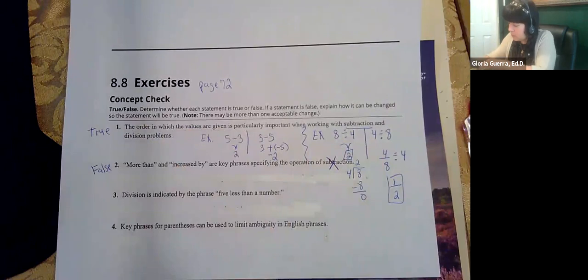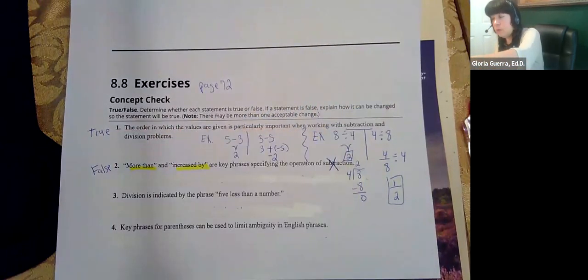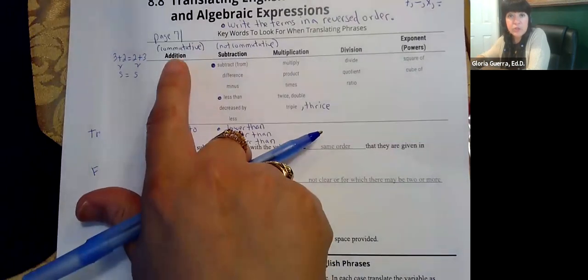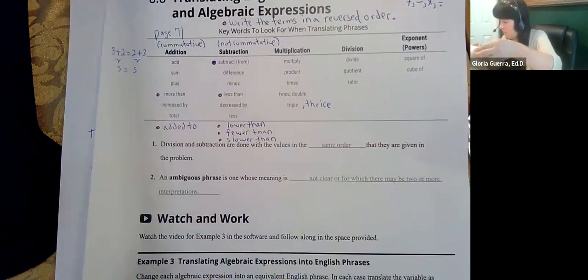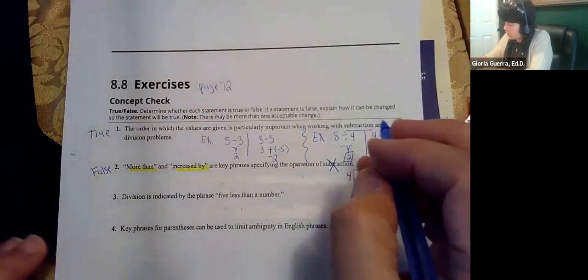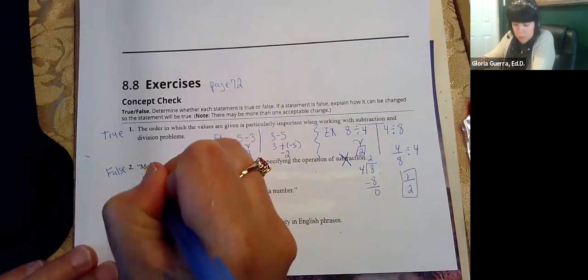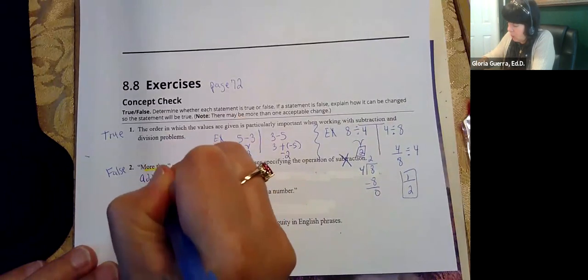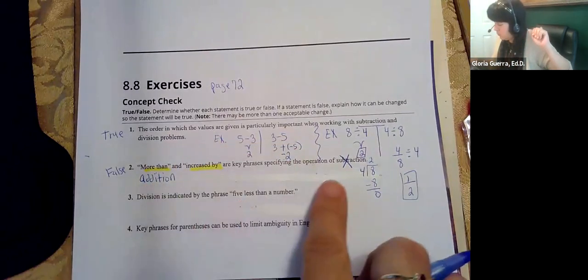More than and increase by, if I look at my keywords here, are under addition. So I'm going to scratch off subtraction and put addition. So those are for addition.